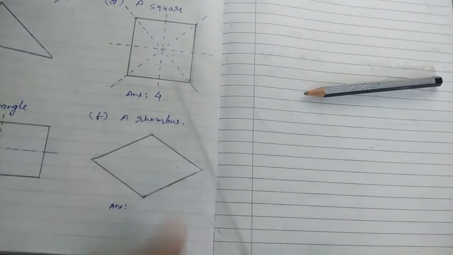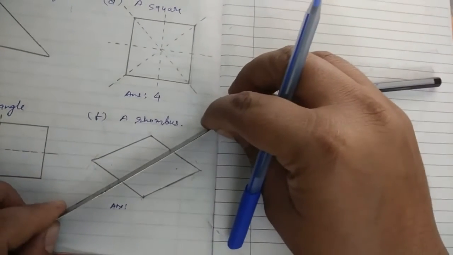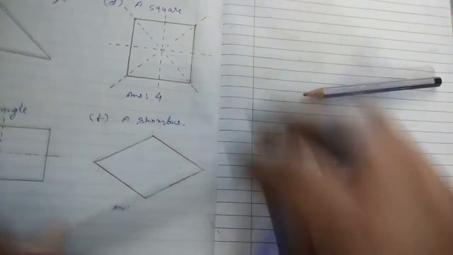So this is not a line of symmetry. We will check for the other side. Here also we will get the same thing. So these two are not lines of symmetry. Now we will check for a diagonal.